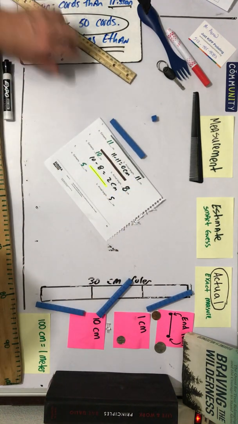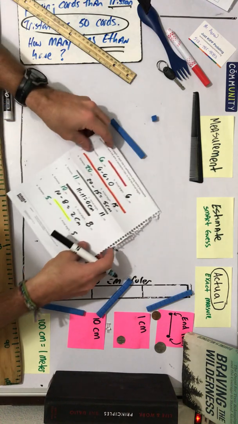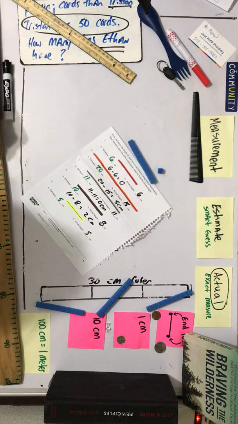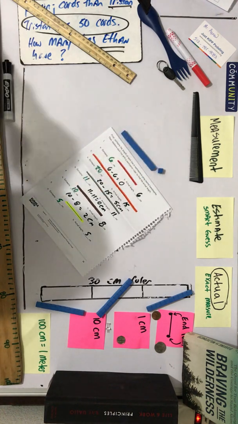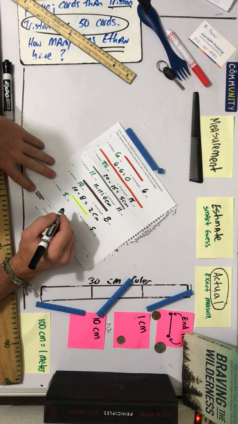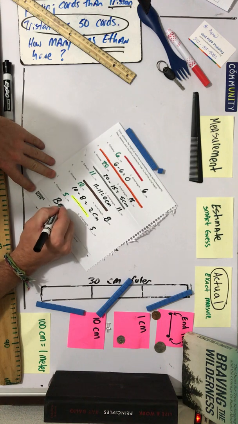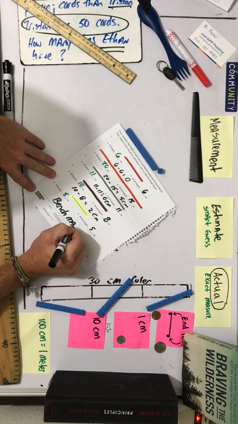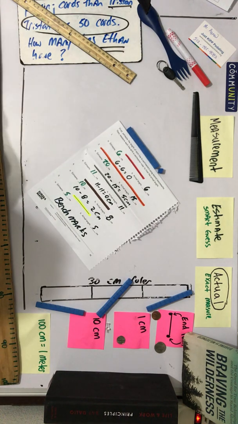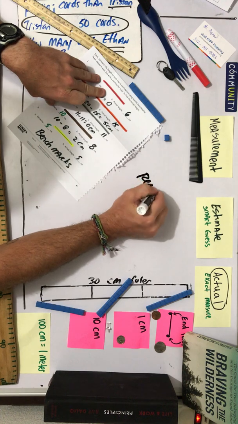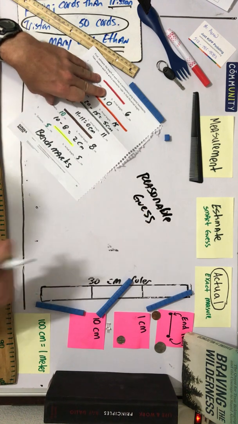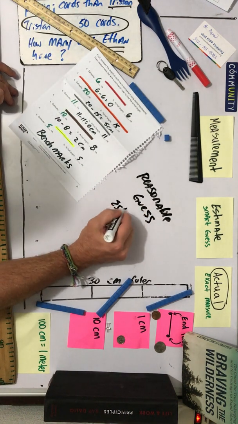Now the reason, Mr. Agnew, why are you getting them so correct? Well, the reason that I'm able to make good estimates is because I was using my benchmarks. I was using my tools with me right here just to kind of look. It's really hard to make good estimates if you don't use benchmarks. So I'm writing benchmarks real big for you down here. That's what we call a reasonable guess or a reasonable estimate.